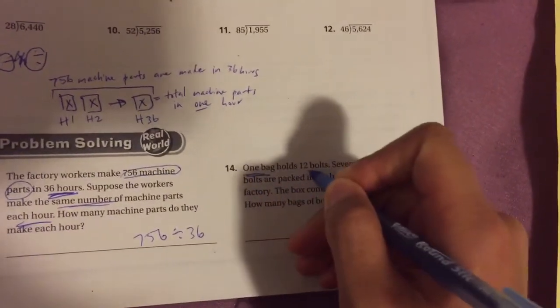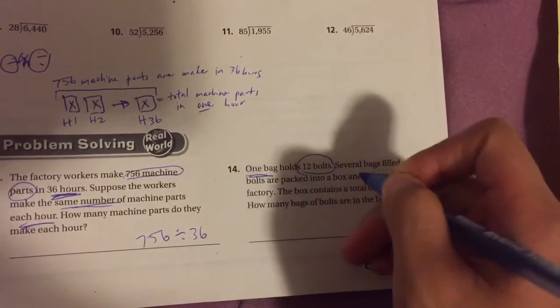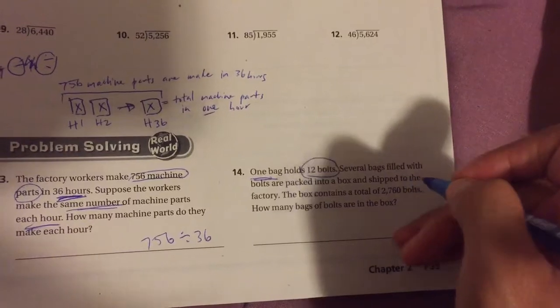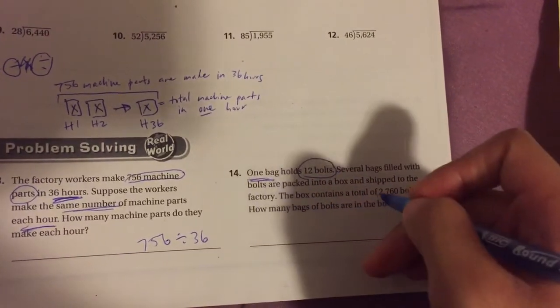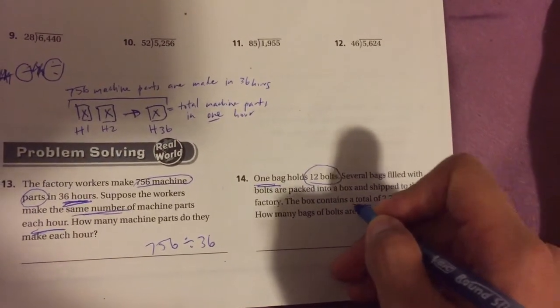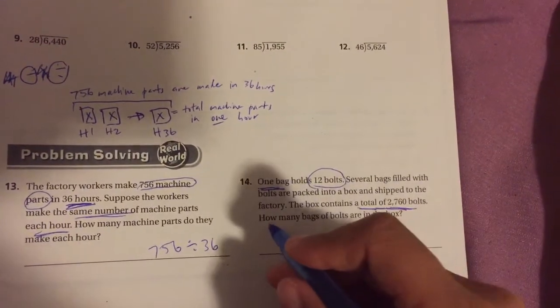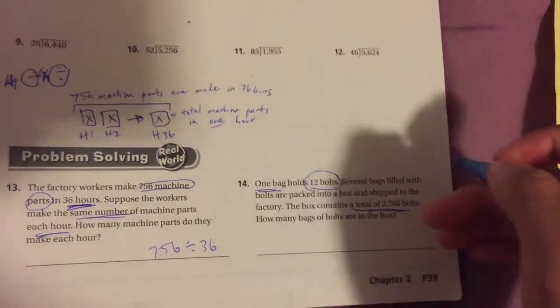One bag holds 12 bolts. Several bags filled with bolts are packed into a box and shipped to the factory. The box contains a total of 2,760 bolts. How many bags of bolts are in the box?